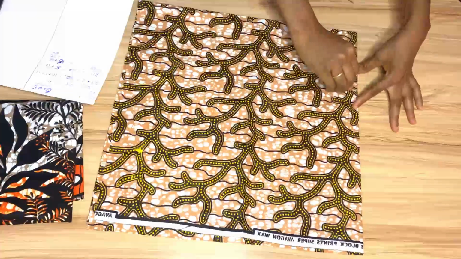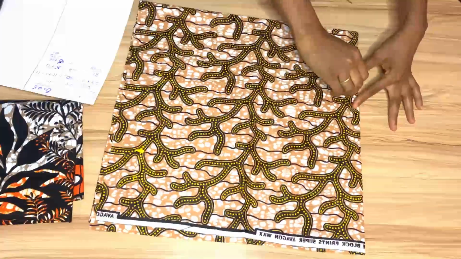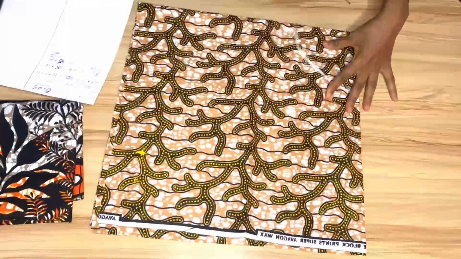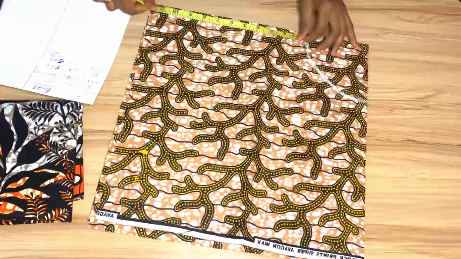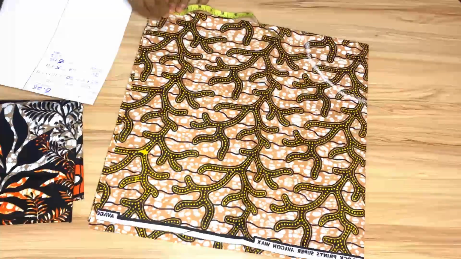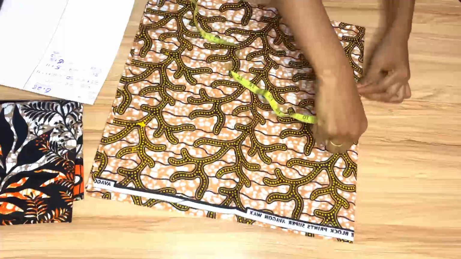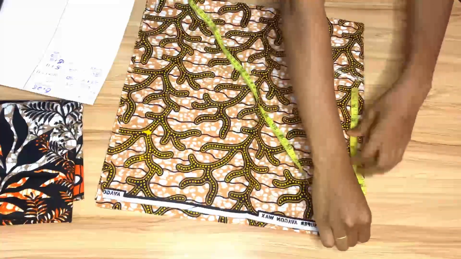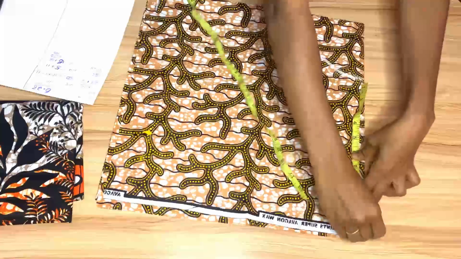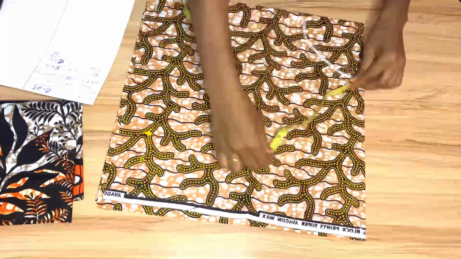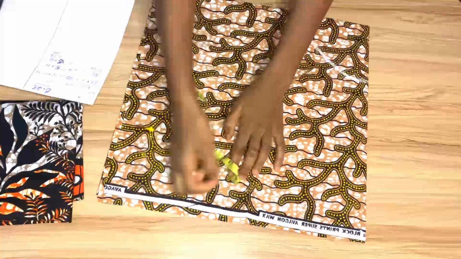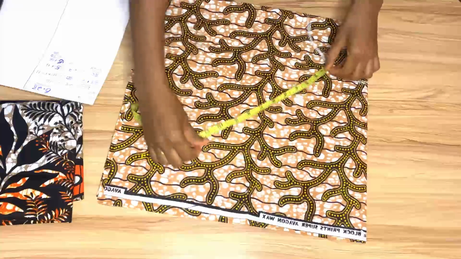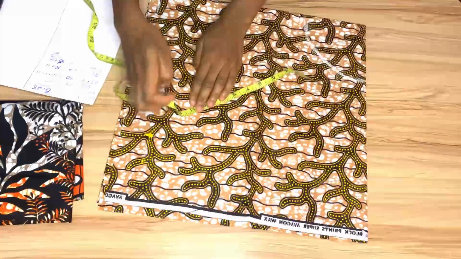After rounding, then you join it. After cutting 5, you join it like this. That's the 5. Then you mark 11 for the length. Don't forget, we have already added the sewing allowance. You mark 11 round the distance.